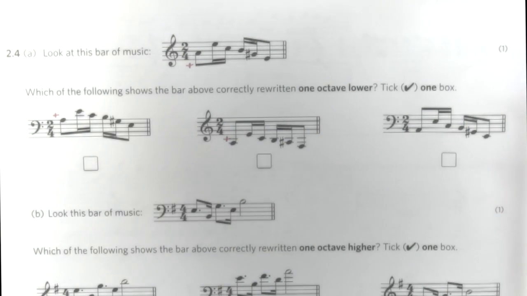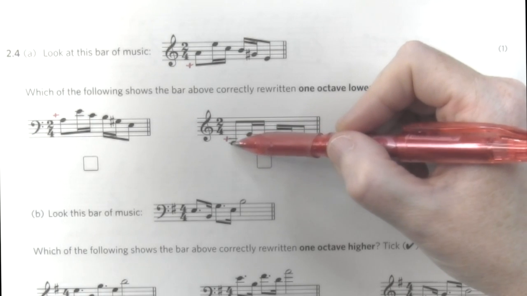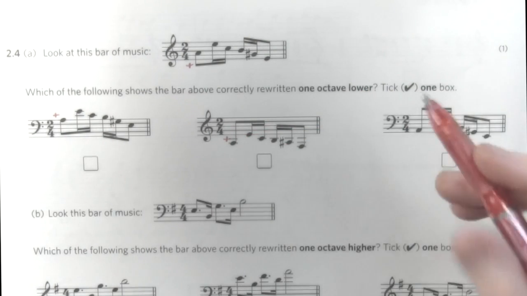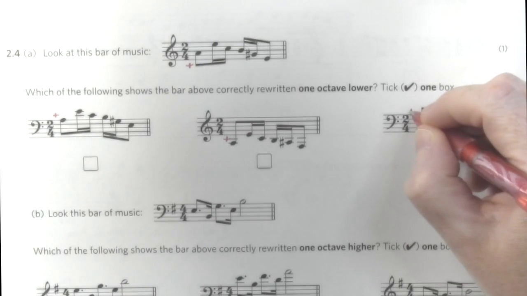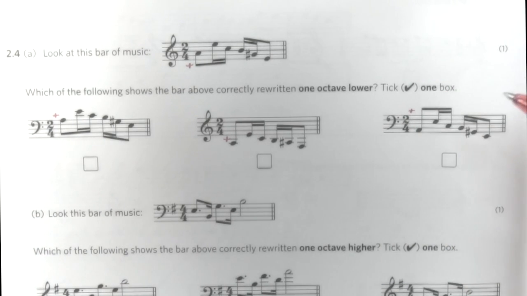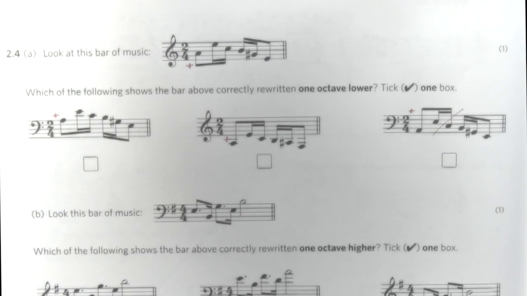This is middle C, and is also written an octave lower. And this is La, but middle C is up here. So it's more than an octave. So we can exclude this one.